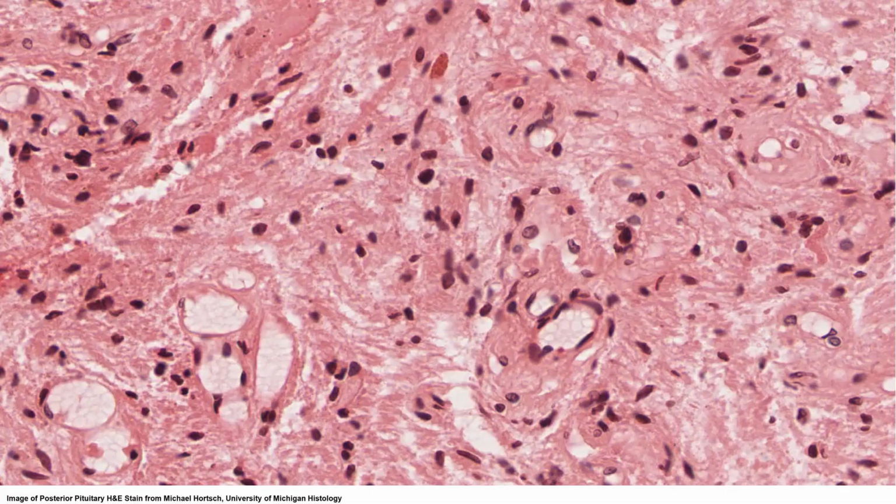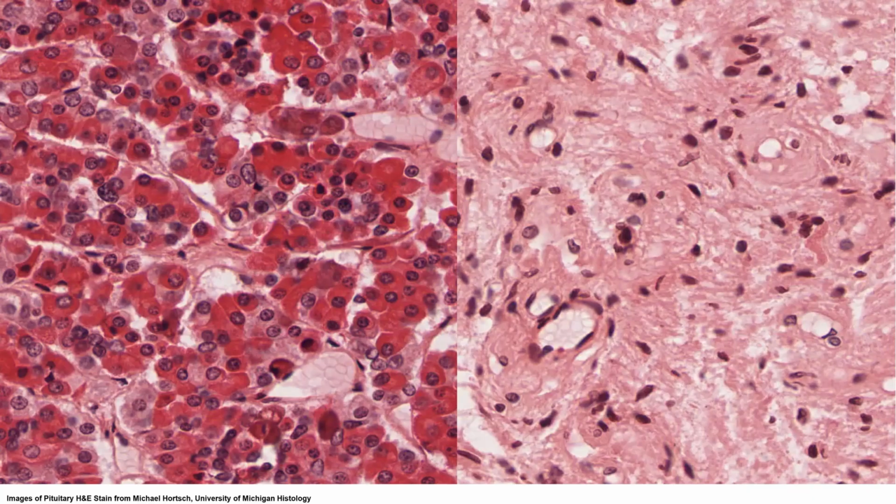The posterior pituitary is composed primarily of nervous tissue and therefore stains more lightly. It contains unmyelinated axons of hypothalamic neurons and supporting glial cells. Rather than synthesizing hormones, the posterior pituitary stores and releases hormones produced in the hypothalamus. While both structures have numerous capillaries where hormones enter the blood, the posterior pituitary gland is mostly nervous tissue, and the anterior pituitary gland consists of glandular epithelial tissue.